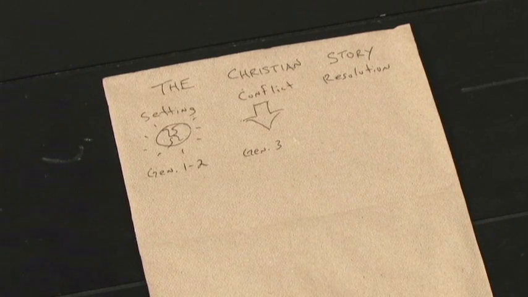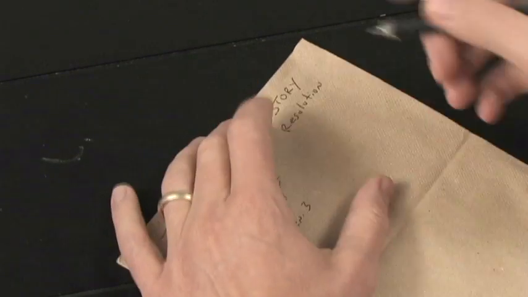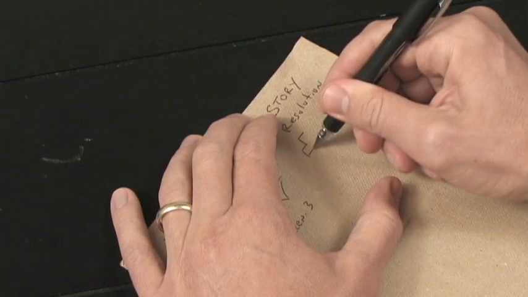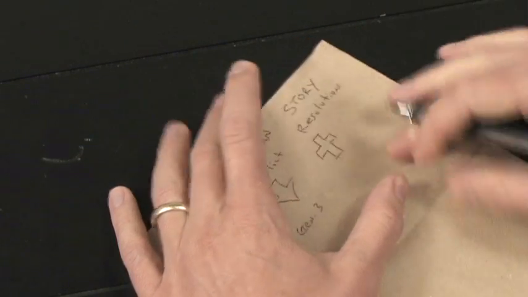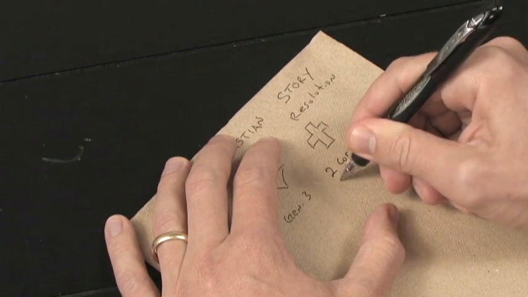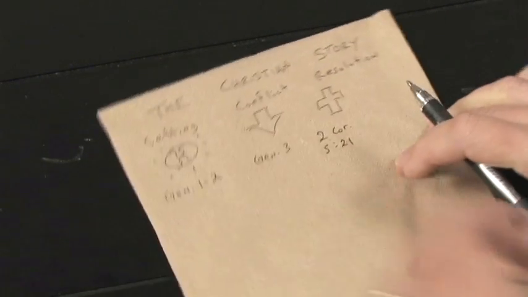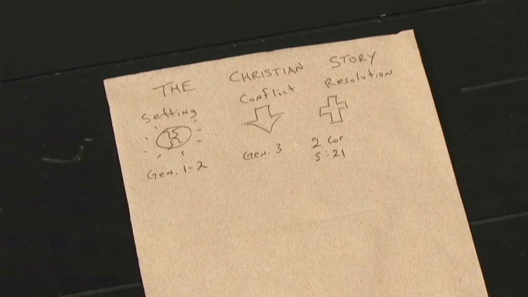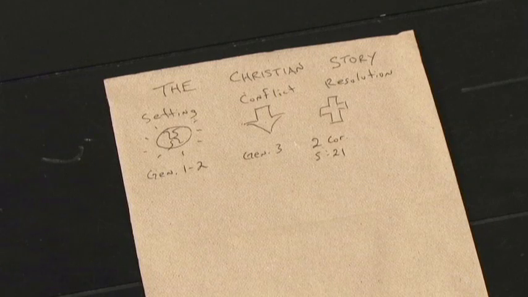Now, the resolution for the Christian story actually occurs in two different parts. The first part of that story is found in the cross of Christ. Paul explains in 2 Corinthians 5:21 that God made Him who has no sin to be sin for us, so that in Him we might become the righteousness of God. In other words, there's something about the death and resurrection of Christ that's able to change humanity, to take us from death into life. But that's not the end of the story.